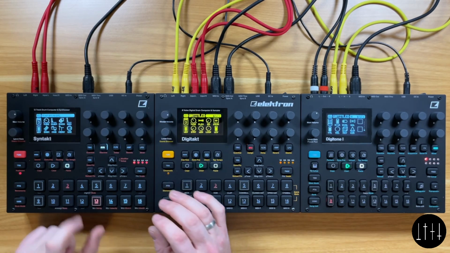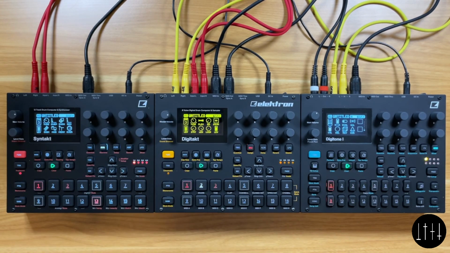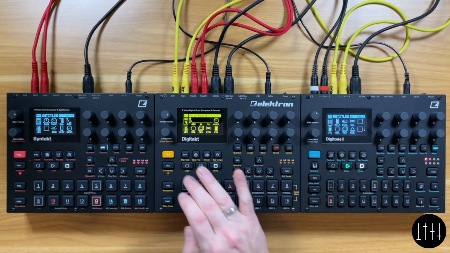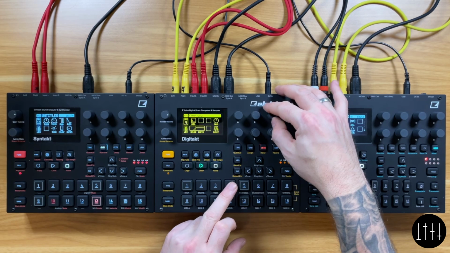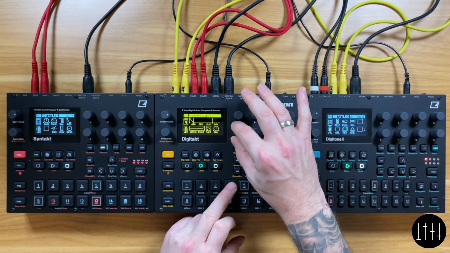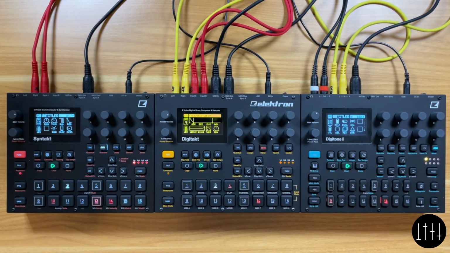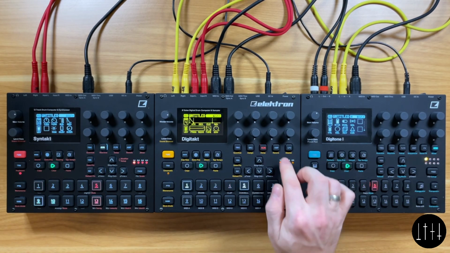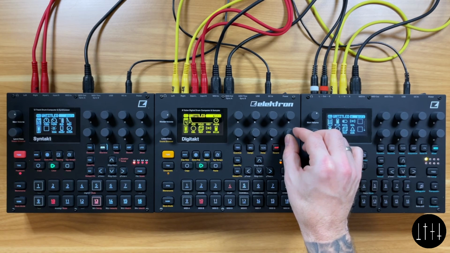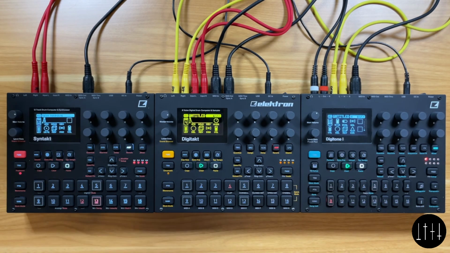Now we're there. Let's see. Okay, we're getting somewhere. Okay, let's see. Sample rate reduction. Okay, let's leave it this way.